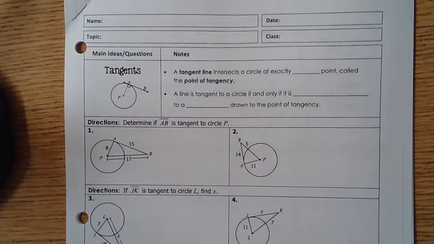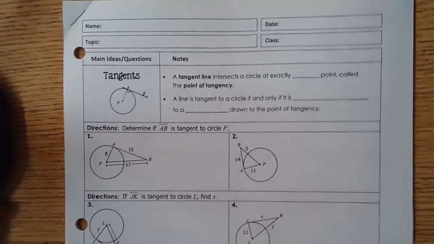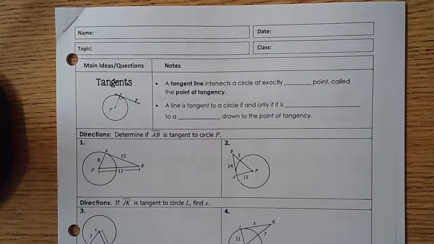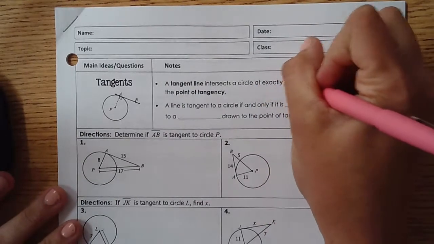All right, so real quick, today we're going to focus on tangents, which we've already done, but I wanted to do a little bit of a review since we're jumping back into the circle chapter from our polynomial little mini chapter. So remember a tangent. A tangent line intersects a circle at exactly one point.